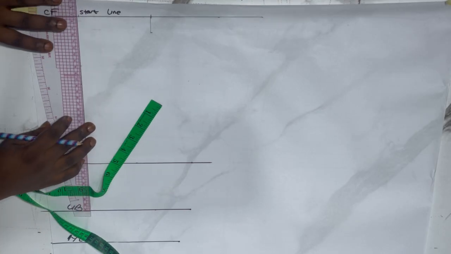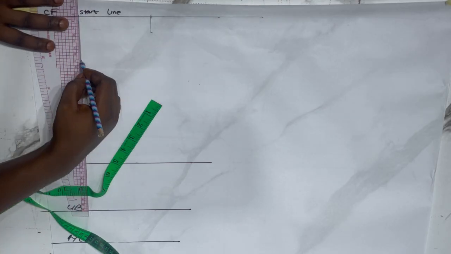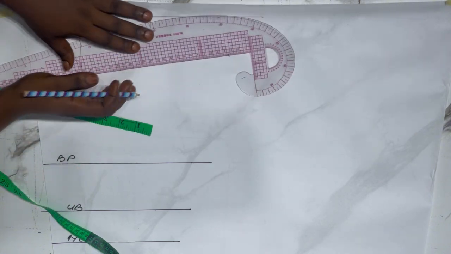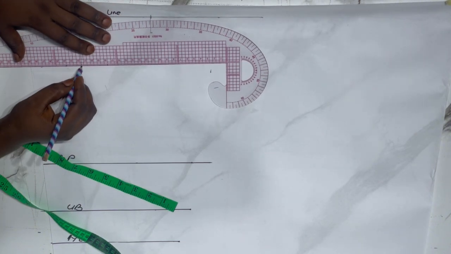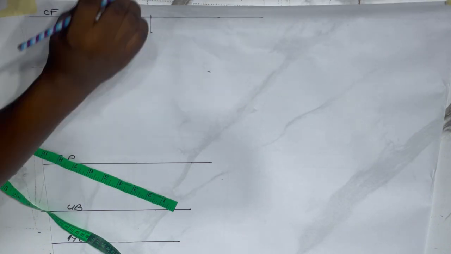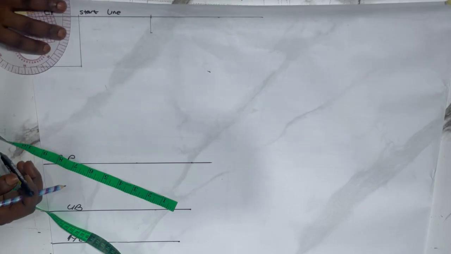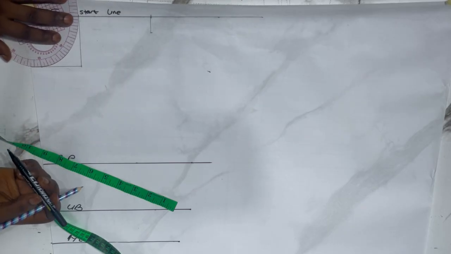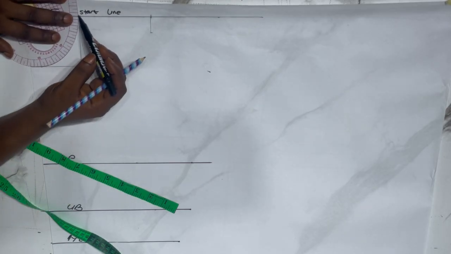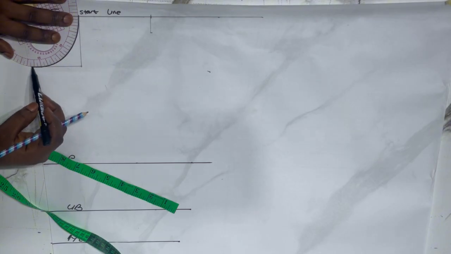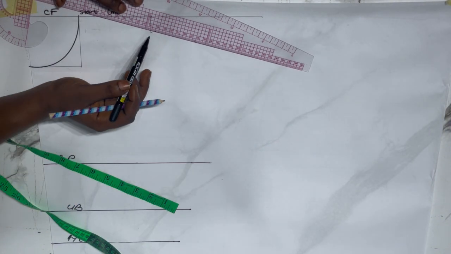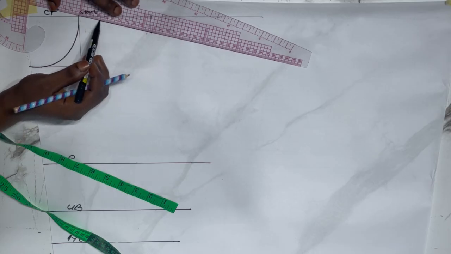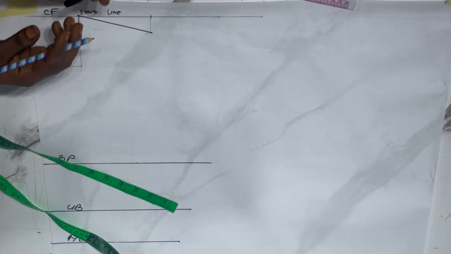So you make a box like this. You use your curve rule. This box will enable you to draw your neckline very well. Use your curve rule like so and curve. When you are done marking, you are going to highlight your shoulder slope like this.